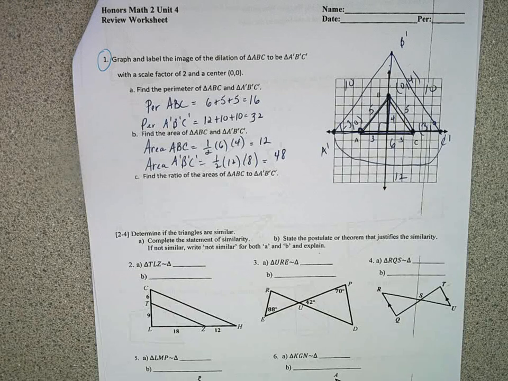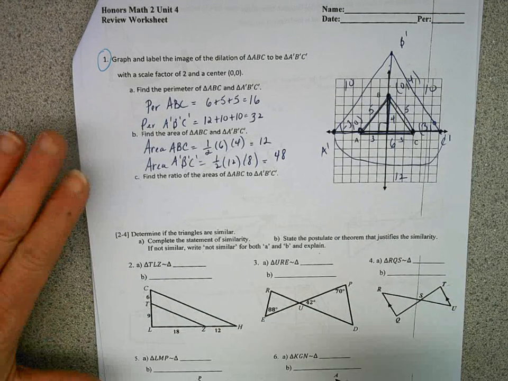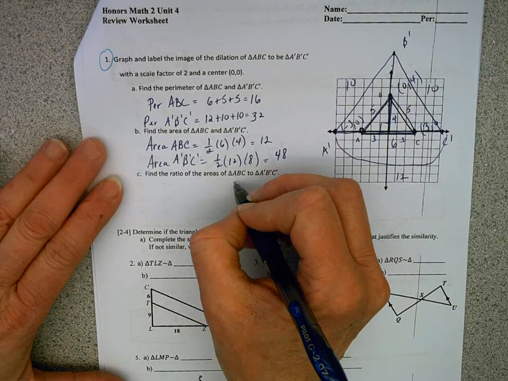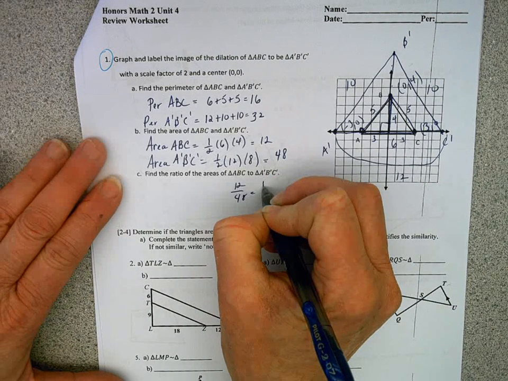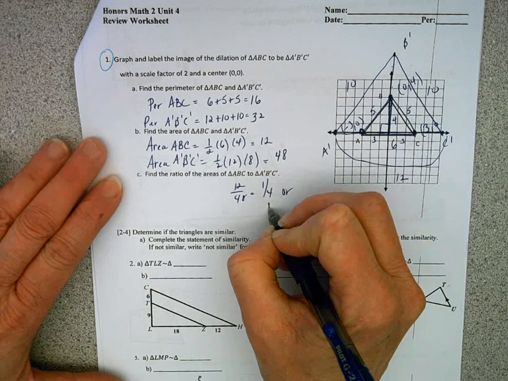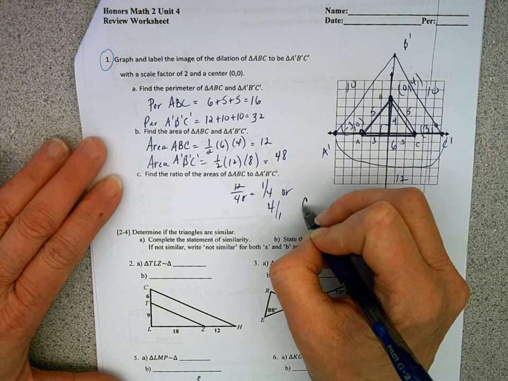So when you double everything, the area is going to increase by a ratio of, we have the area is 12 to 48, which is 1/4, or I would accept 4 over 1, 4 times as big.